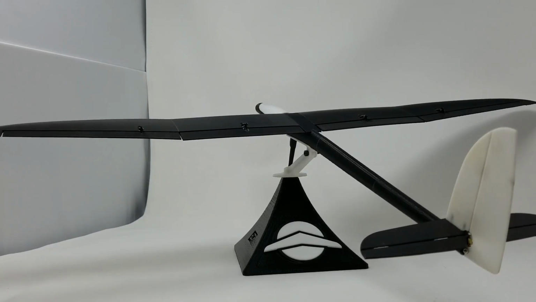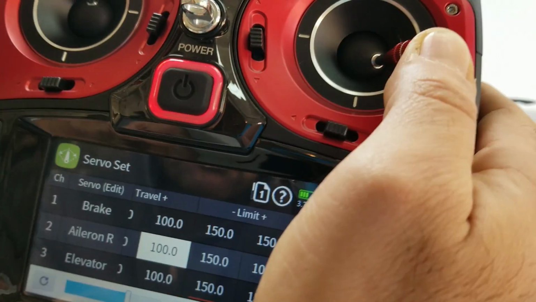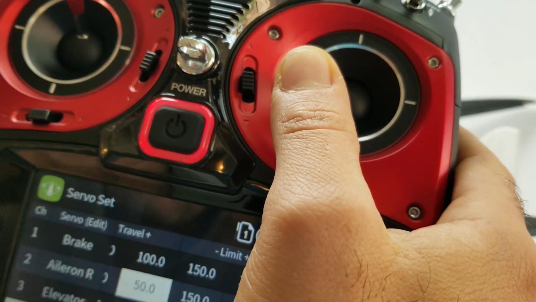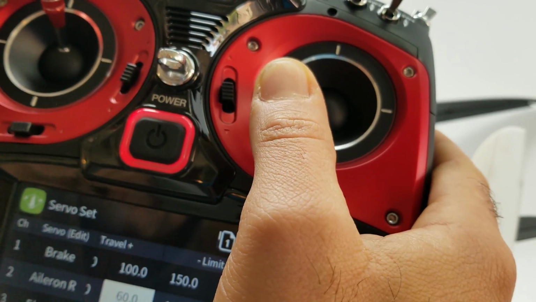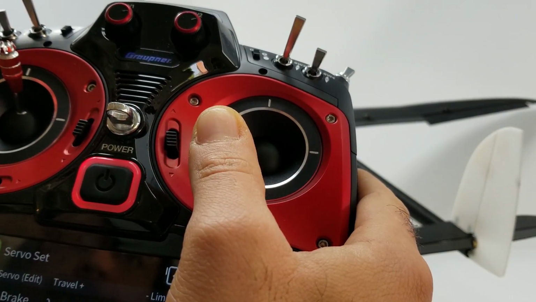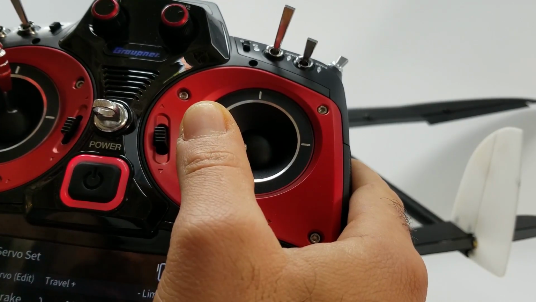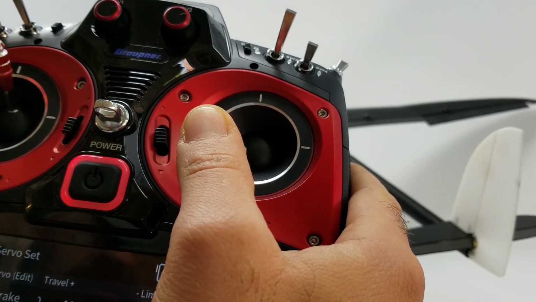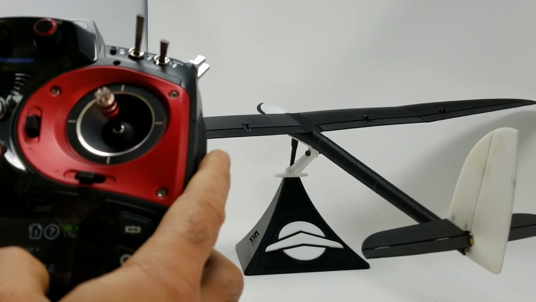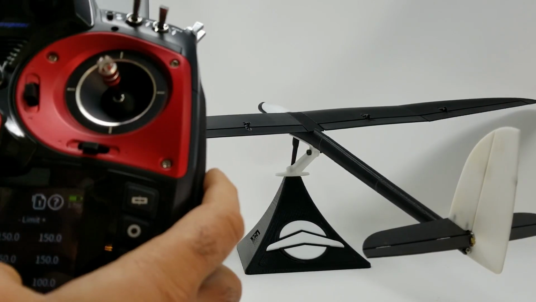So I'm going to reduce the down throw, and we'll reduce the down travel until it roughly matches the up. So I'm going to say 70%. And we'll do that for the left aileron as well.